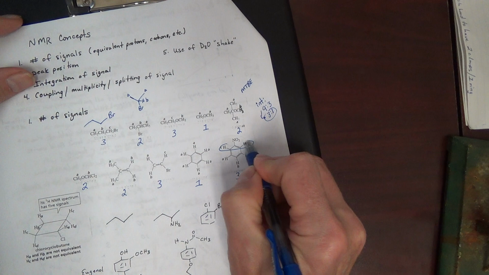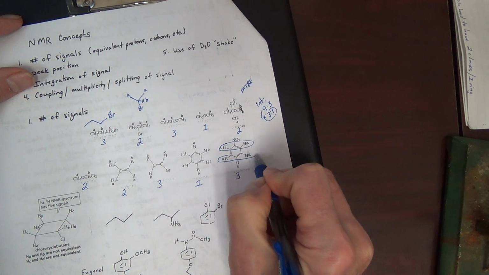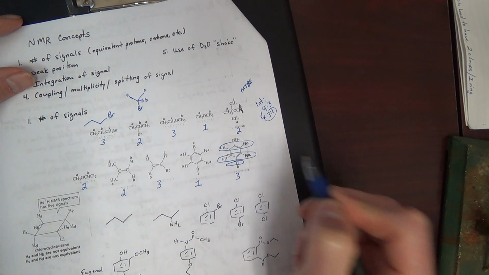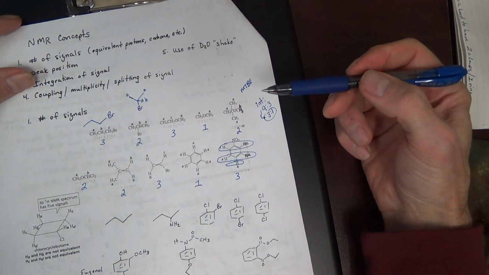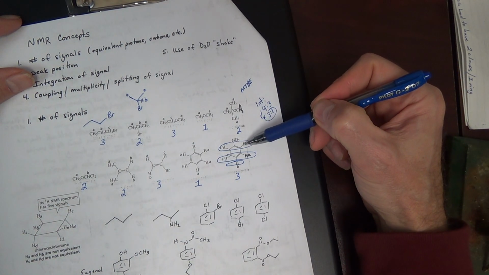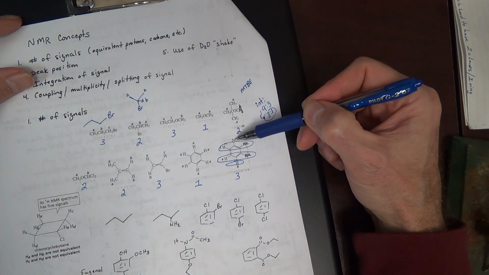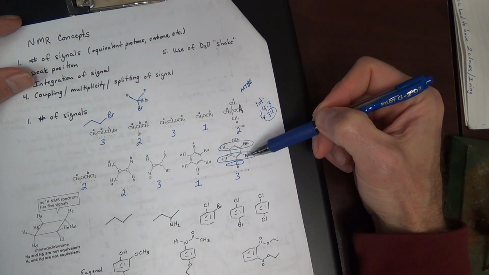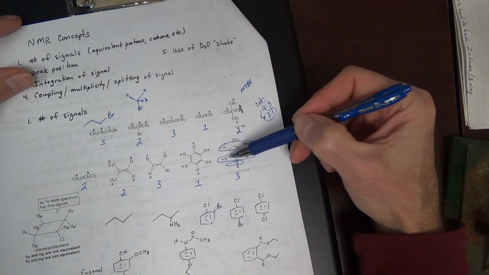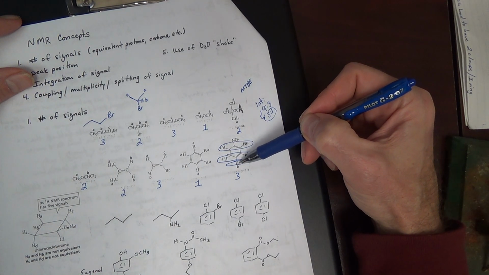These 2 are the same. These 2 are the same. And then that one. These 2 are in the same relative position to the nitro group. And then these 2 are in the same position. And then that's the third.